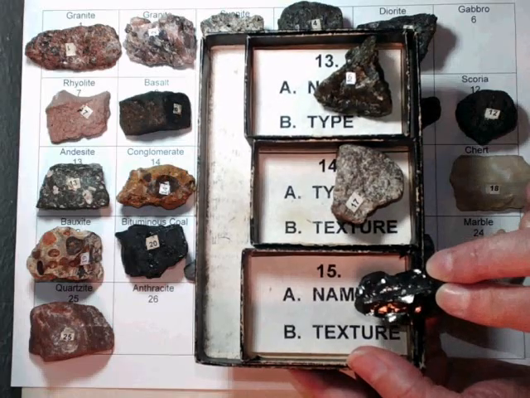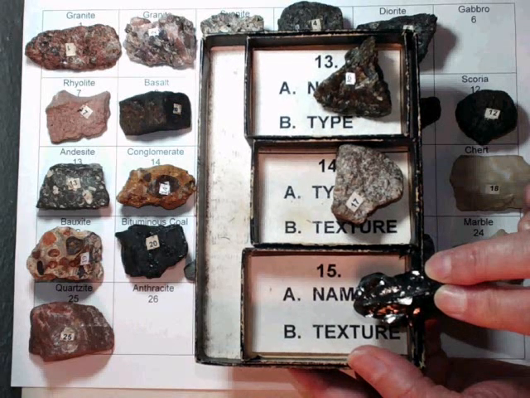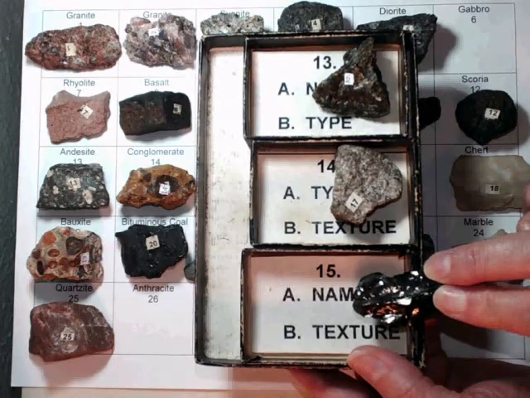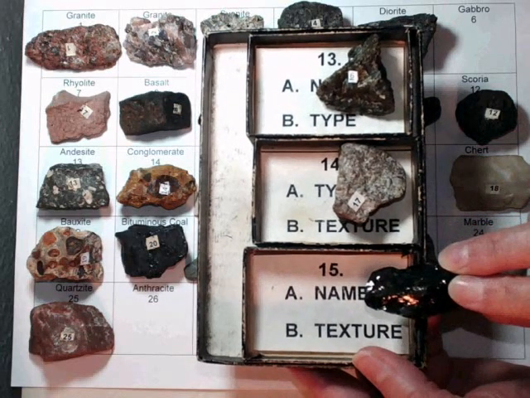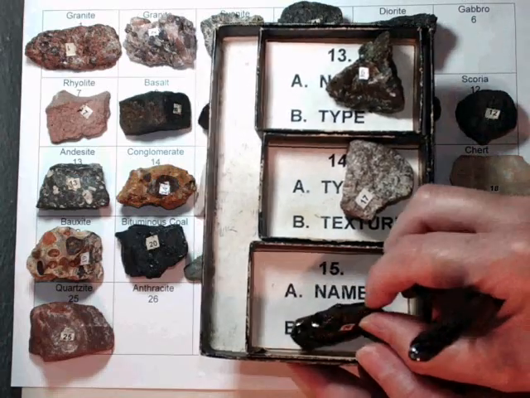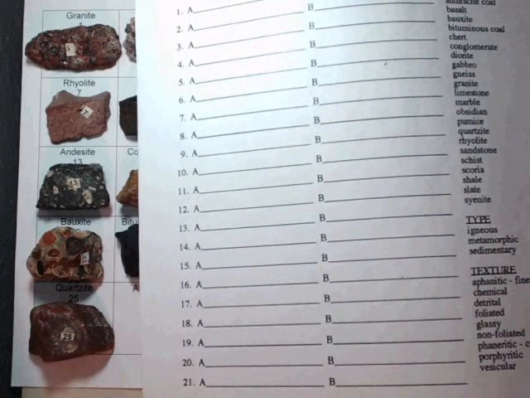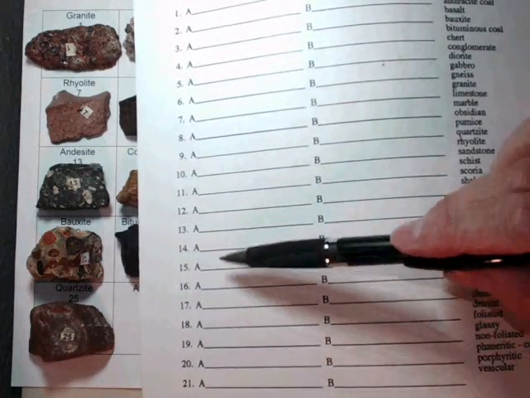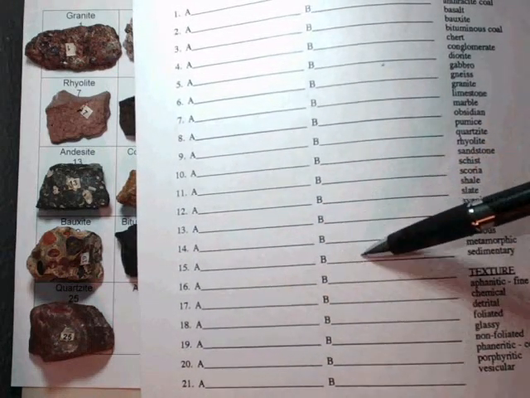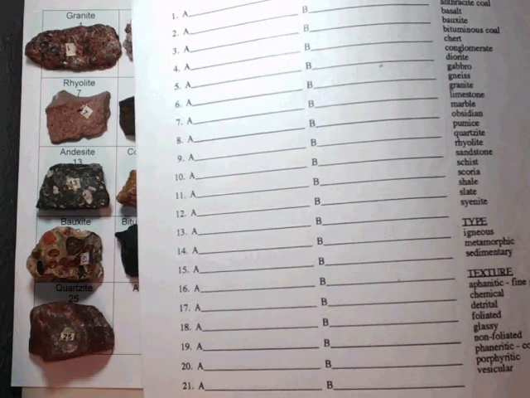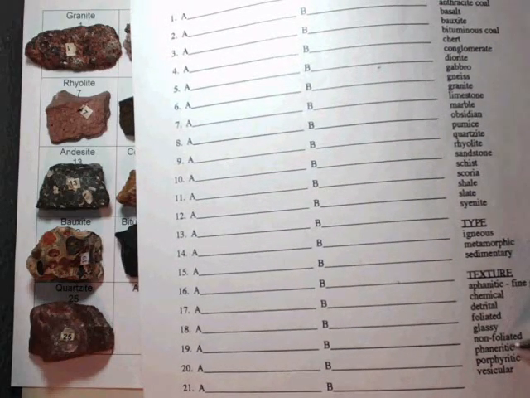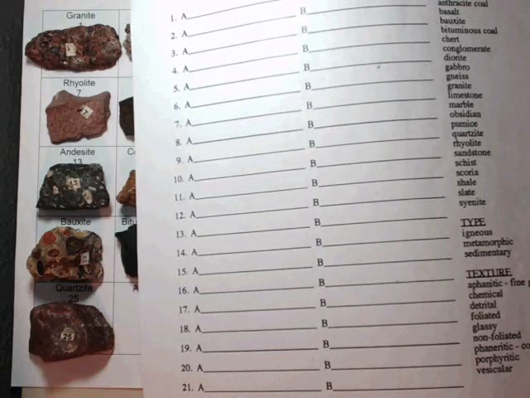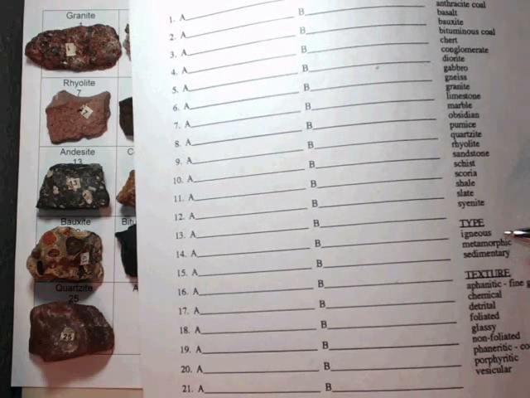So the anthracite coal is the non-foliated variety. So we would say anthracite coal and non-foliated for line 15 on your test. So you do have the types listed, you have the textures listed, but you got to know which textures go to which type of rock.